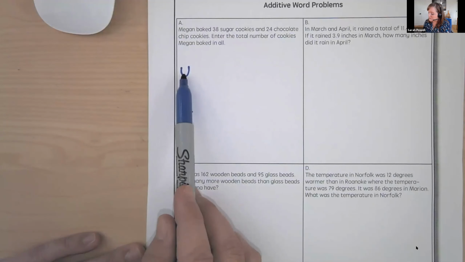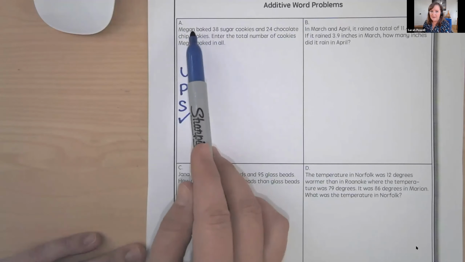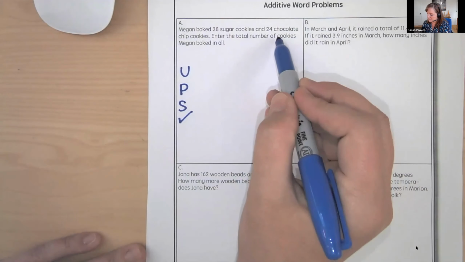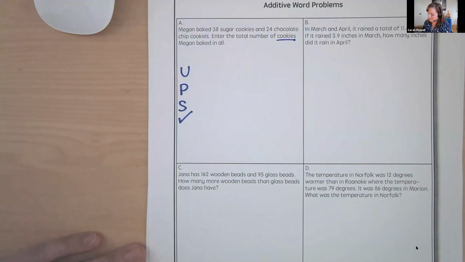All right, so let's understand the problem by reading it. Megan baked 38 sugar cookies and 24 chocolate chip cookies. Enter the total number of cookies Megan baked in all. So what do we have to focus on in this problem? Well, let's see. I have to focus on cookies. So I'm going to underline cookies.